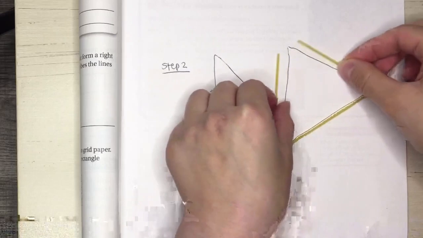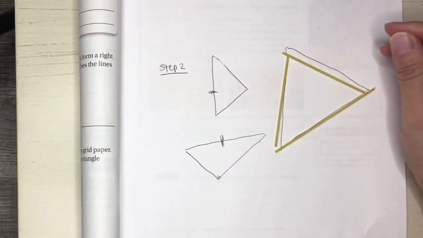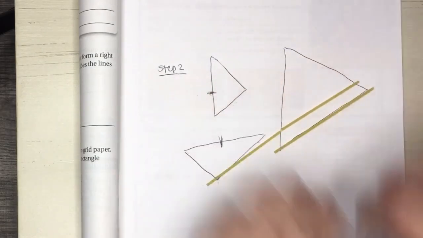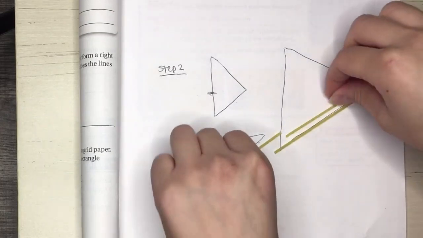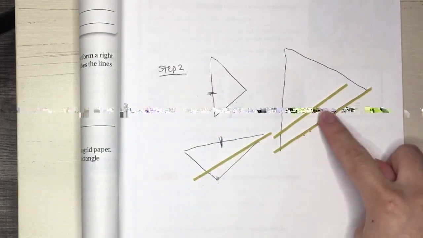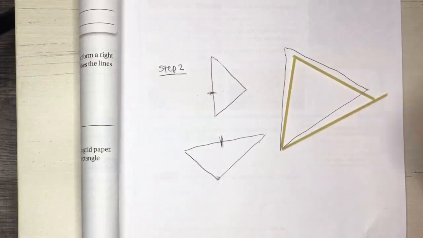Well, I noticed that when 2 of the straw pieces put together are longer than the third piece, you can close the straw to make a triangle. So if I put 2 pieces together, it's longer than the third piece here. So when I put it together, I was able to make a triangle.